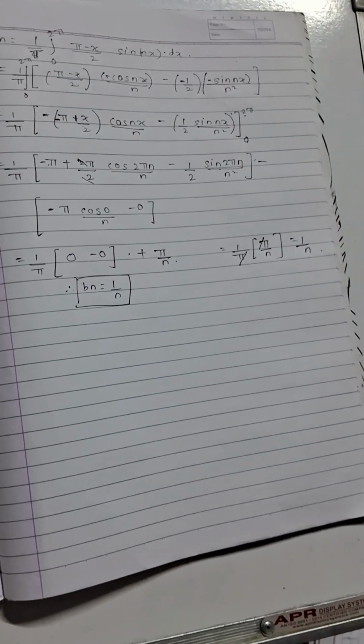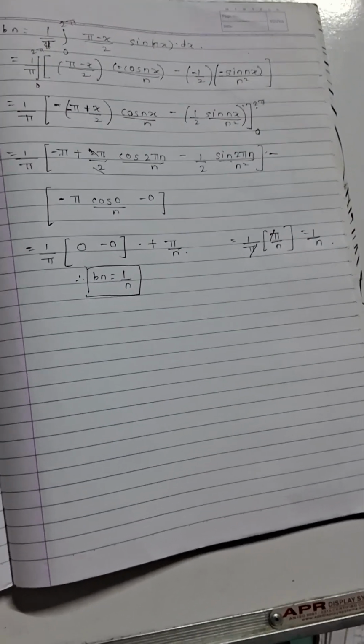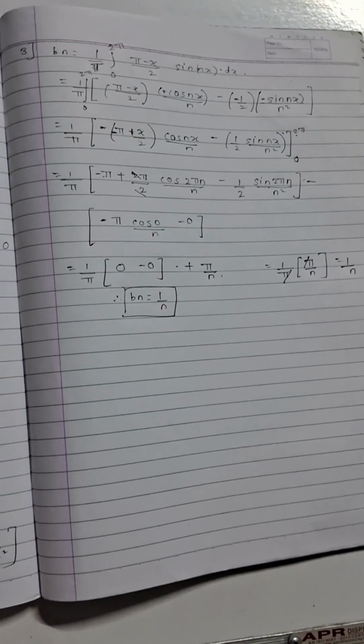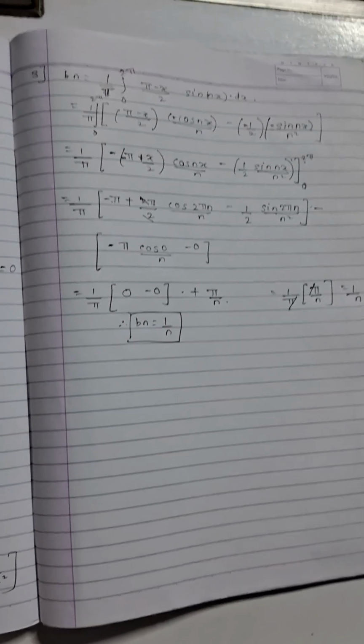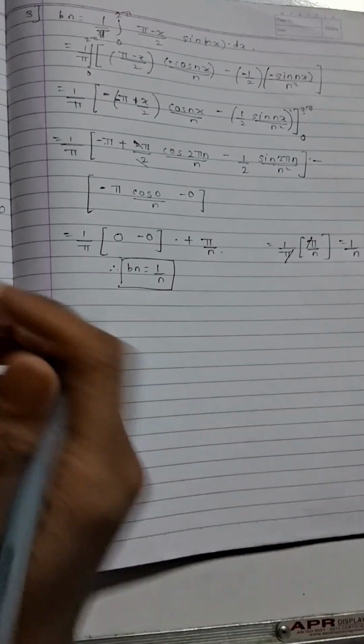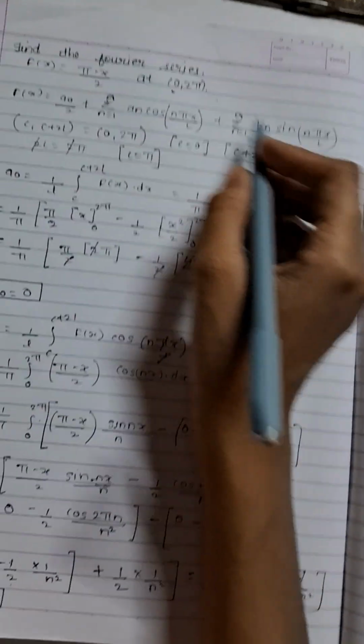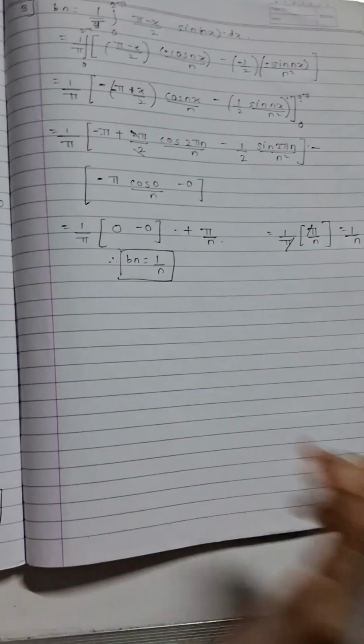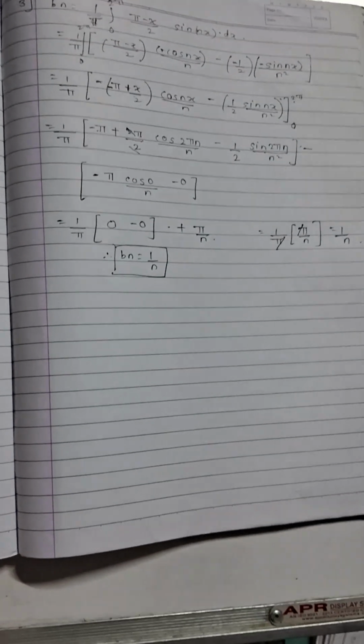So now here we can see that we found the values of a naught is equal to 0, an is equal to 0, and bn is equal to 1 by n. So now we have seen the formula over here. Let us name it as equation 1. So now we have to put all these values of a naught, an and bn in the equation number 1.